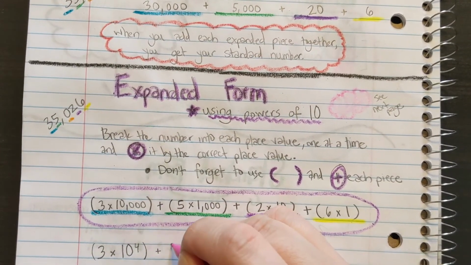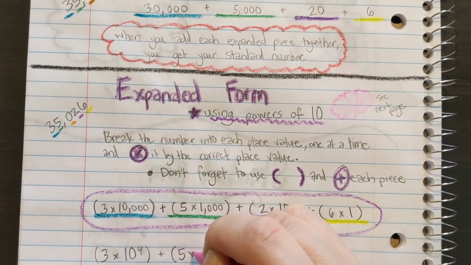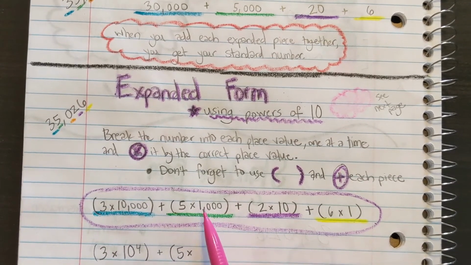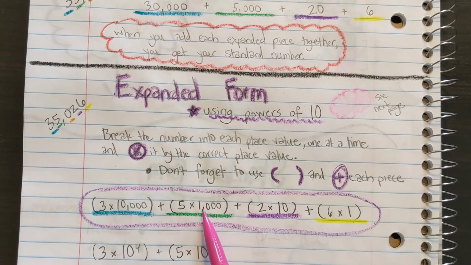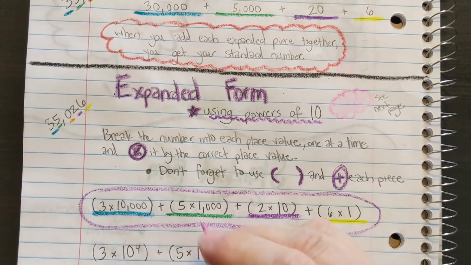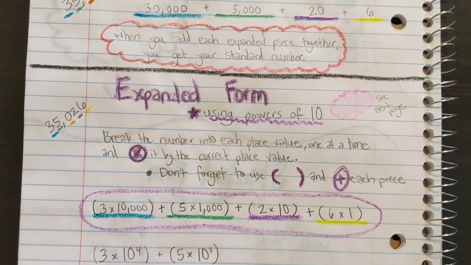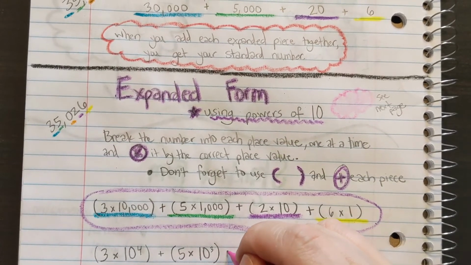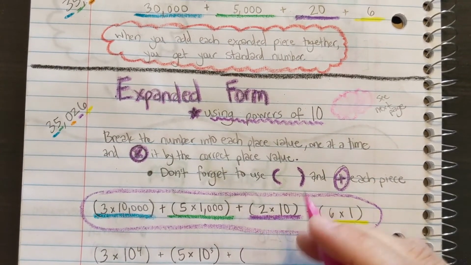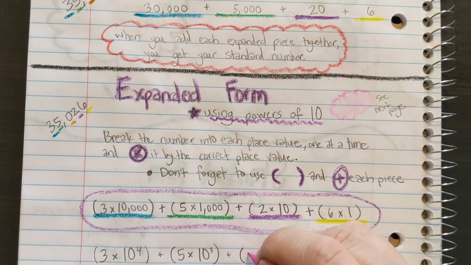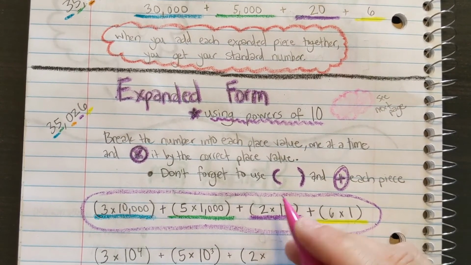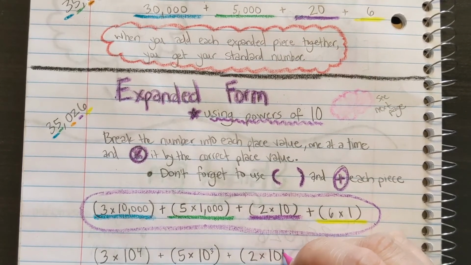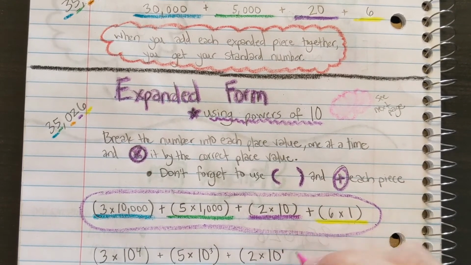Plus, put the next one in parentheses, 5 times, this is 10 to the what power? It's a 1 with how many zeros? 3. So 5 times 10 to the 3rd, plus, look, I'm still using parentheses, 2 times 10 with no more zeros, so it's just 10 to the 1st power, right? It's a 1 with 1 zero.